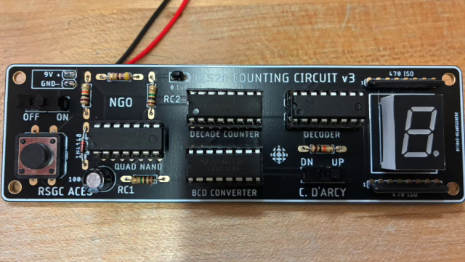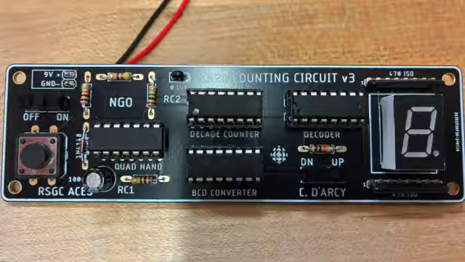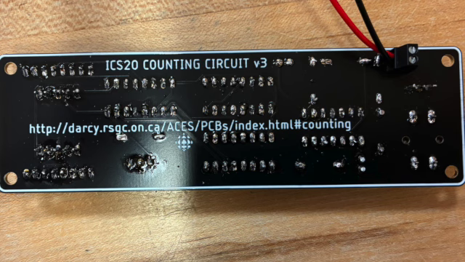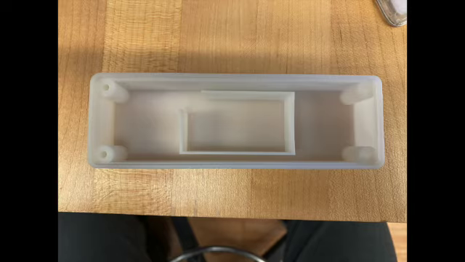The counting circuit PCB is the version 3 and provides a more stable and more permanent connection. This also gives it a very clean and organized look. When soldering, make sure that you don't leave the soldering tip onto the solder for too long or else you might burn the solder. The 3D printed case holds the PCB, and inside there is a battery compartment.